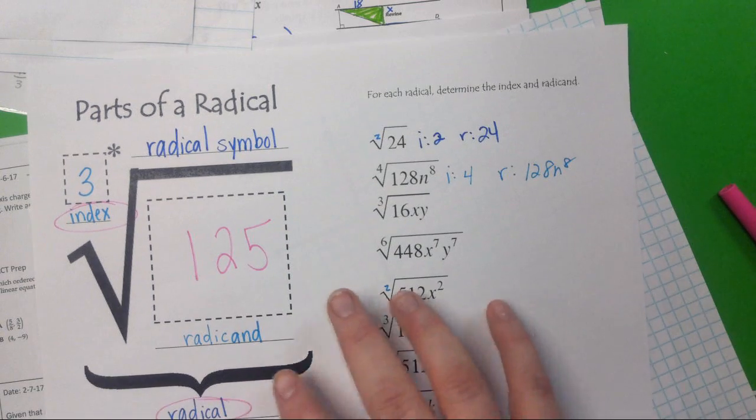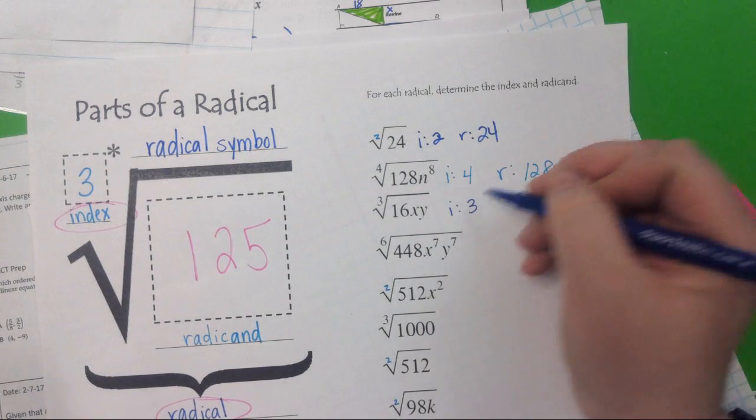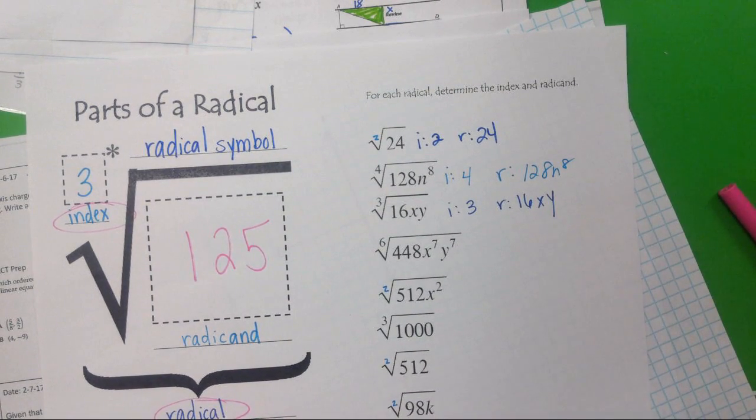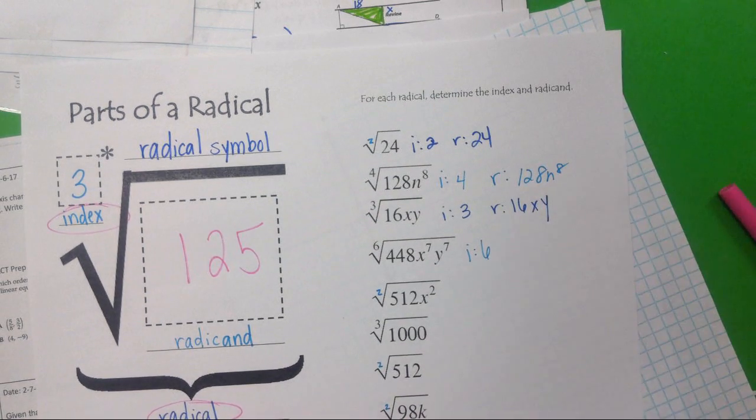Kiana's group, next answer, please. Index is 3, radical is 6. And then Ty's group, let's hear the next one from you, and then I'm going to let it go. Okay, index is 6, and the radicand is 448.